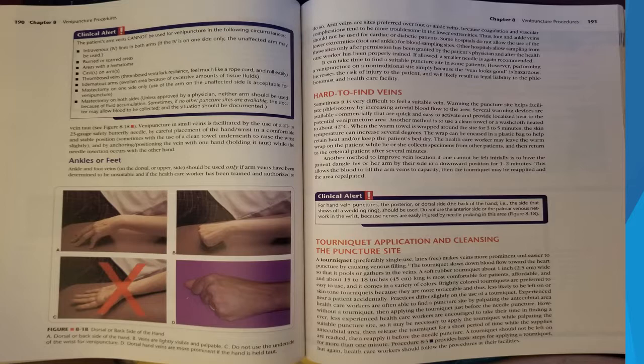Hands. Veins on the dorsal side of the hands or wrists, the back side, are acceptable venipuncture sites if the median, cubital, cephalic, and basilic veins are inaccessible on both arms. Veins in the wrists and ankles tend to move or roll aside as the needle is inserted. Therefore, it may be helpful to have the patient extend the hand or foot into a position that helps hold the vein taut.